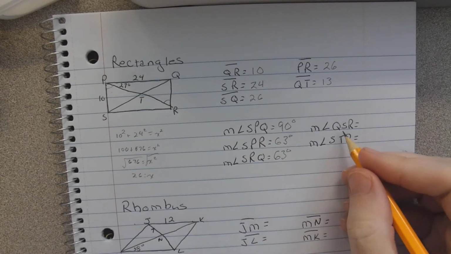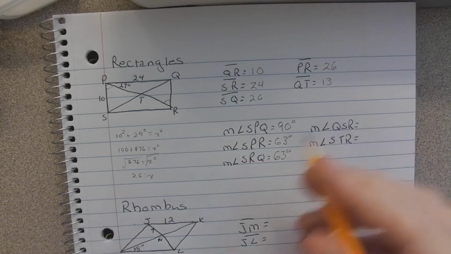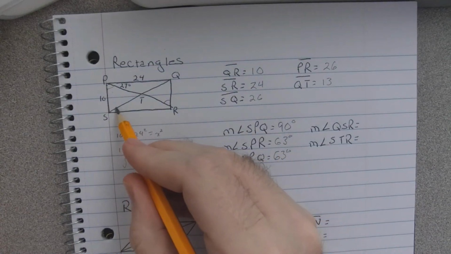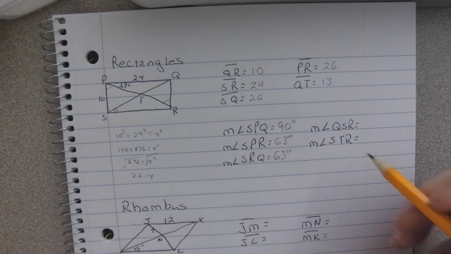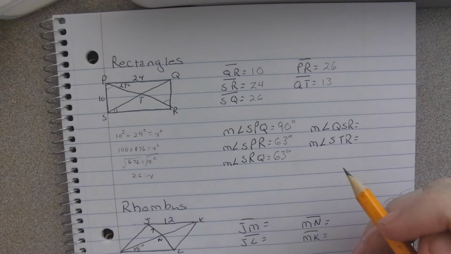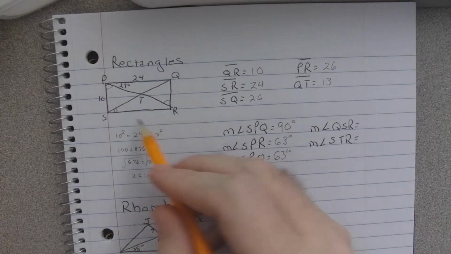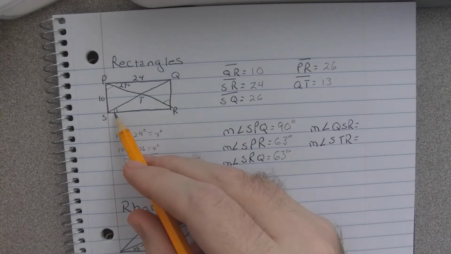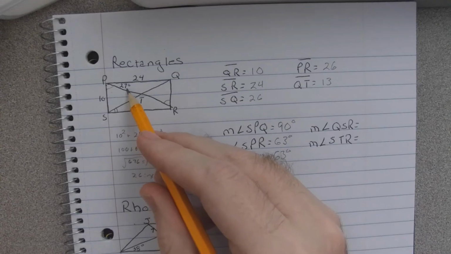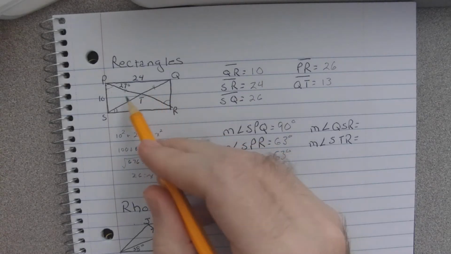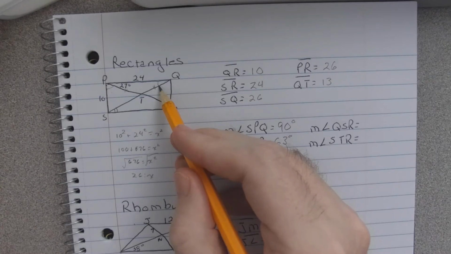Now QSR, that's this one, and STR. Well, this is an isosceles triangle since the diagonals bisect each other and they're congruent, so that means this is also 27 degrees.